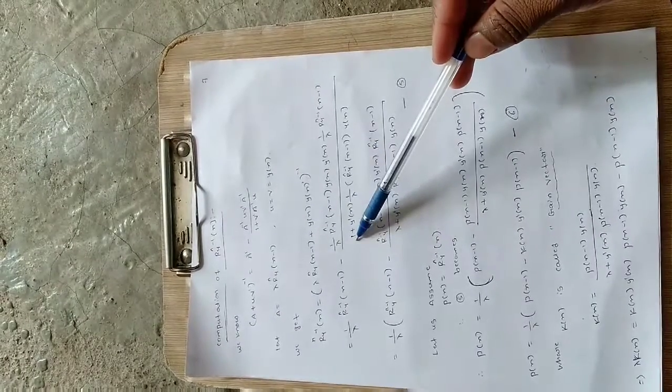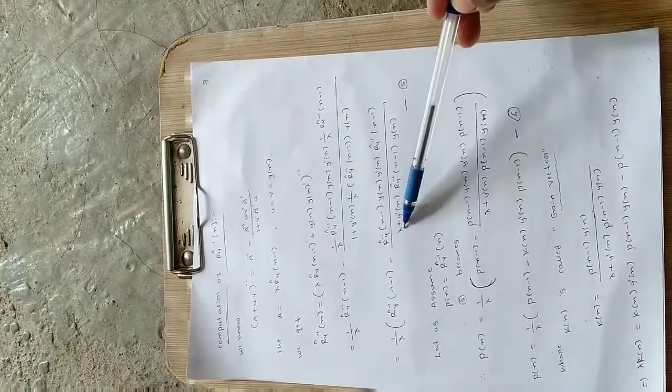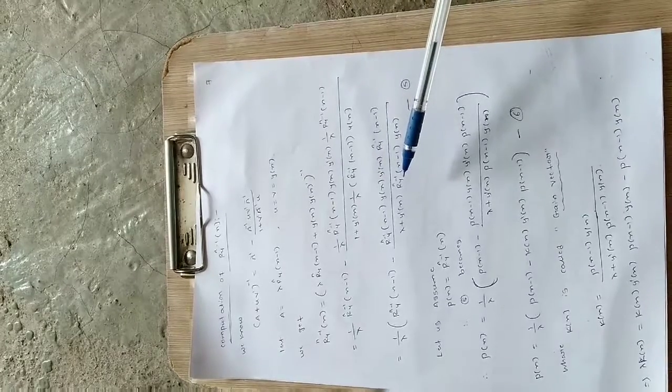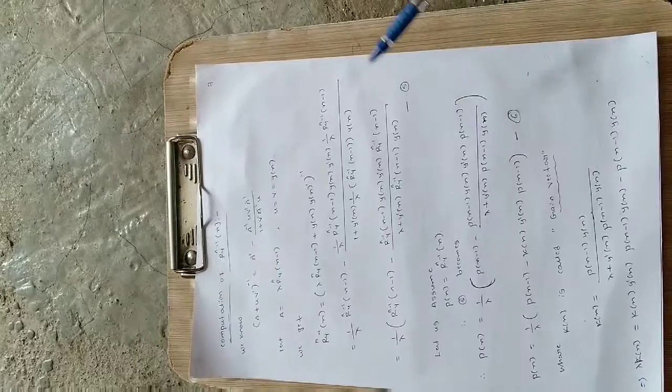So lambda will be multiplied to the 1, and the denominator lambda will be taken outside. So we'll be getting lambda plus y dash of n, and this term has gone, R_y hat inverse of n minus 1 into y of n. So that is the fifth equation.